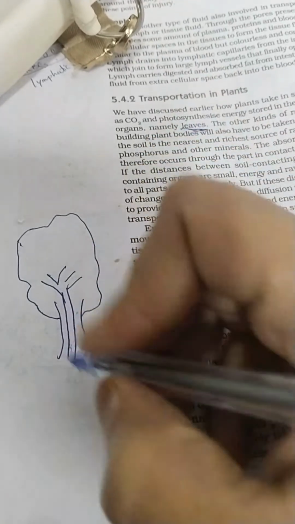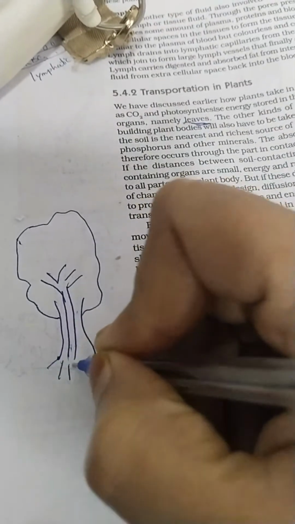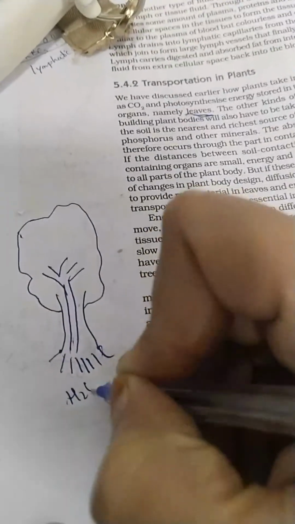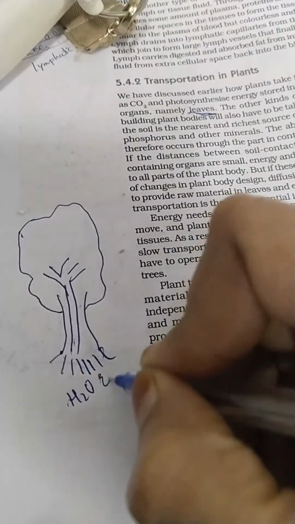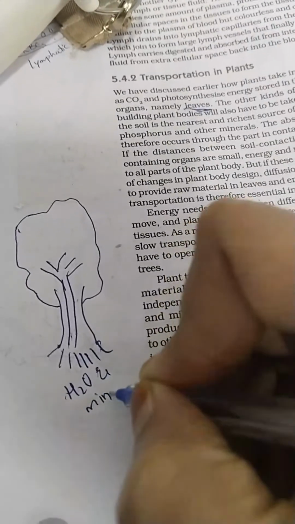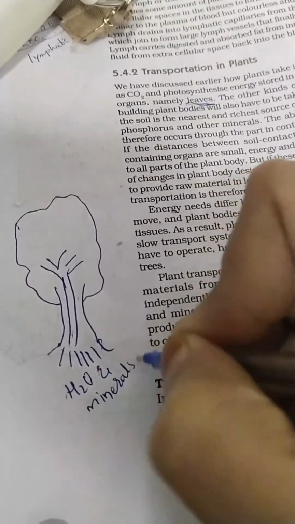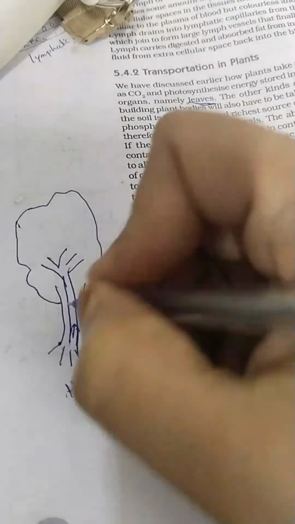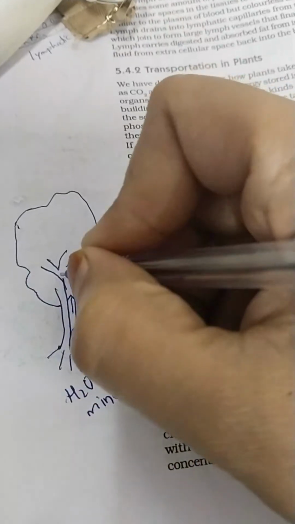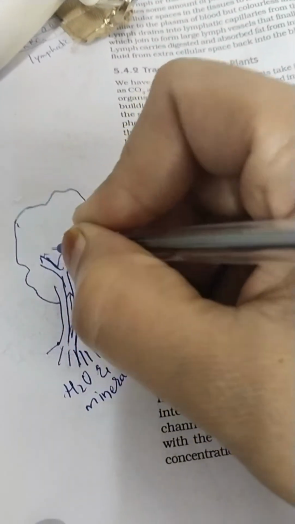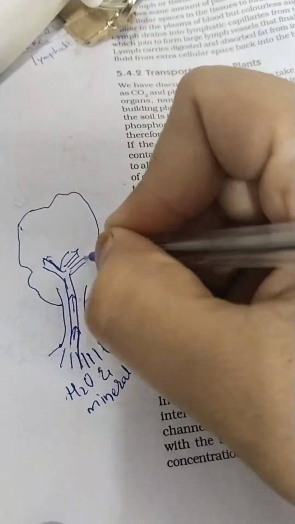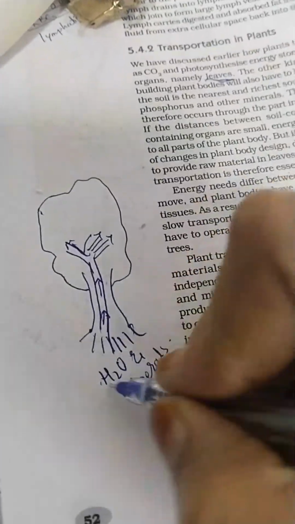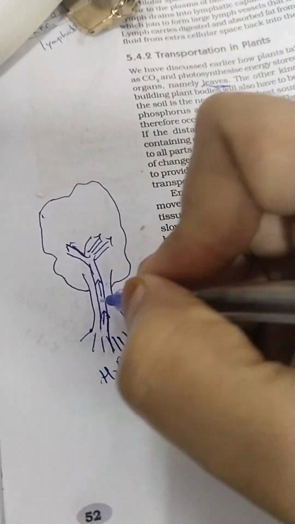Why is it one way? Whatever the roots absorb, the water and minerals, move upward but do not come downward. They don't move in reverse.